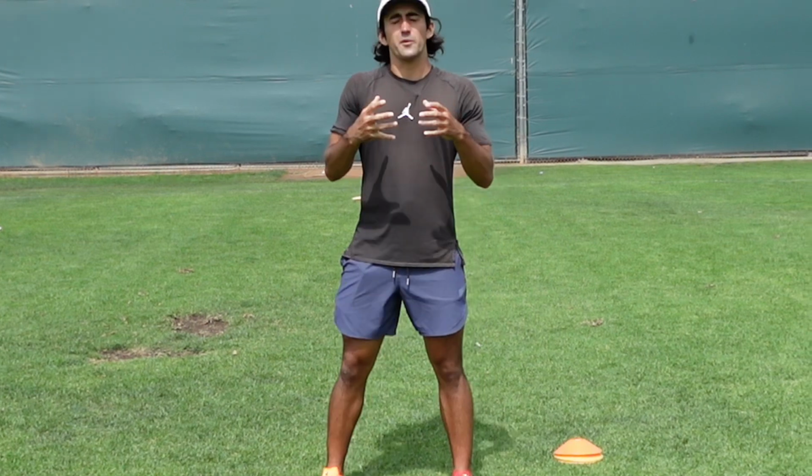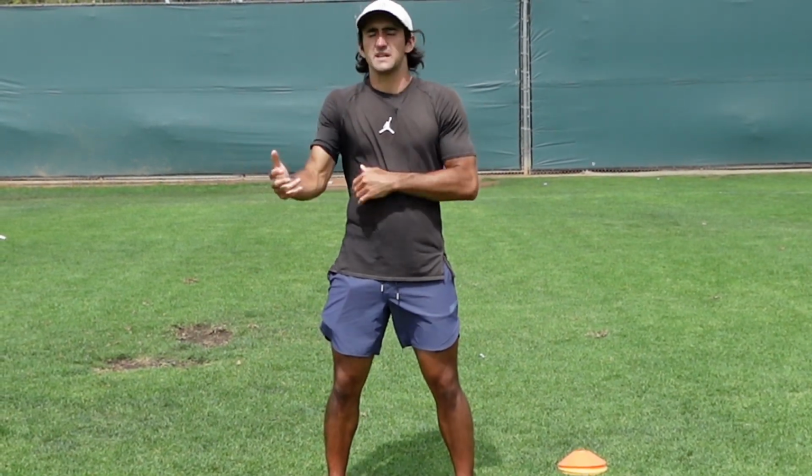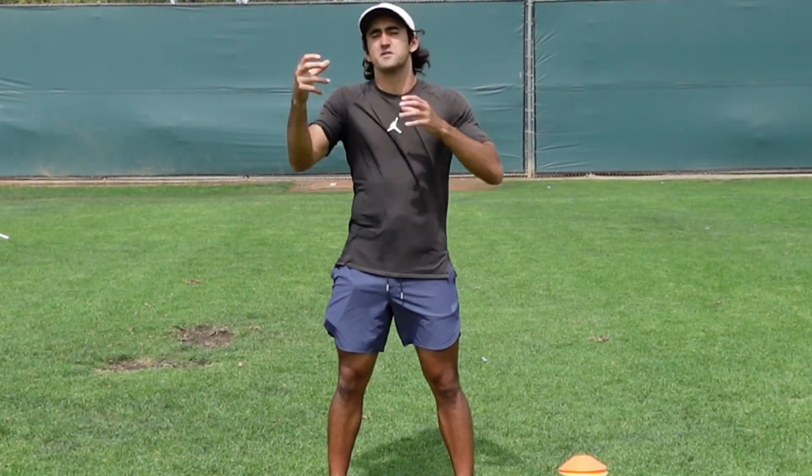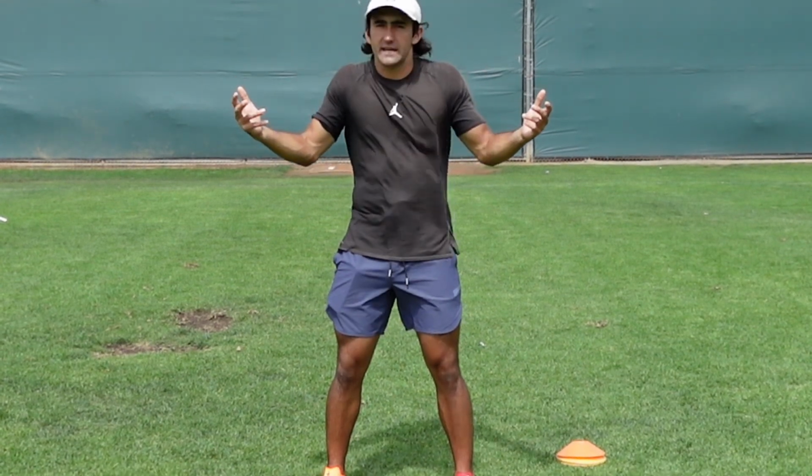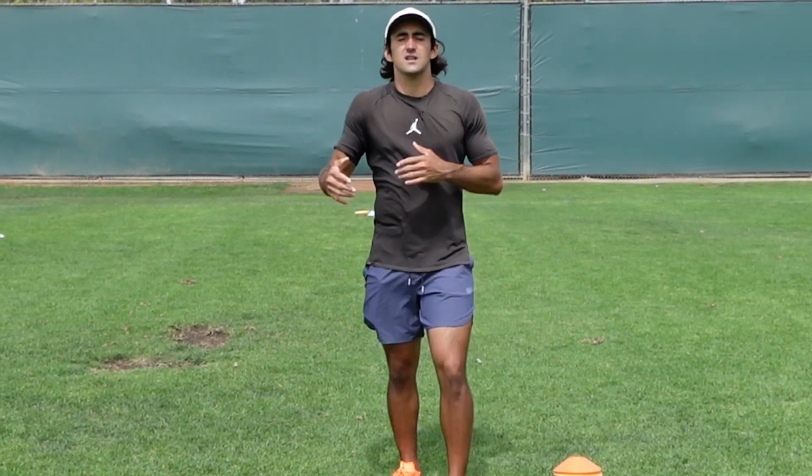Today we're going to be talking about how you guys can get more shifty in football. First things first, we're going to talk about what being shifty actually means, and then we're going to be going over some drills to work on the specific elements of what it means. So, being shifty, it's a lot like a reaction.